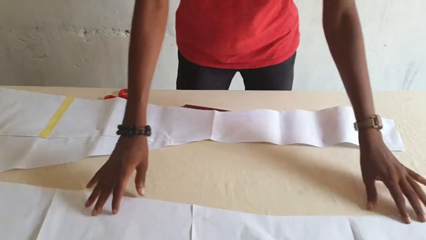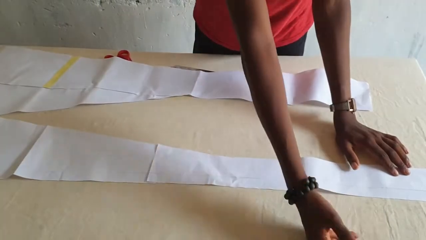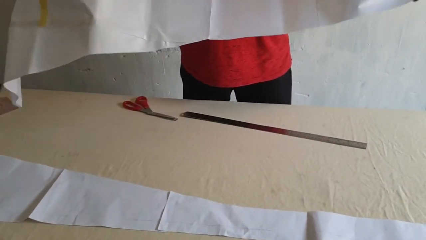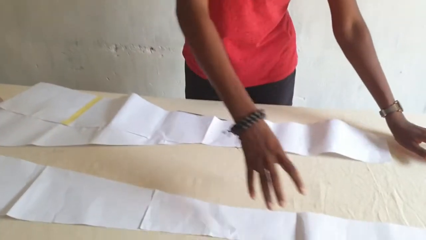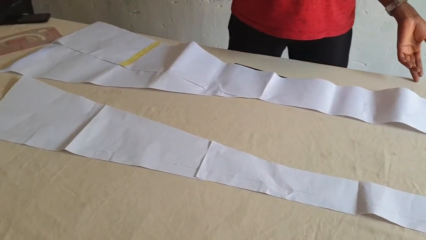So you need 2 of these, like I said, 2 of this, one here, then one on the other side. Then you also need 2 of this. So technically you need 4 for the back, but you're going to join 2 of it together to form 1. So that makes it 3 after joining.